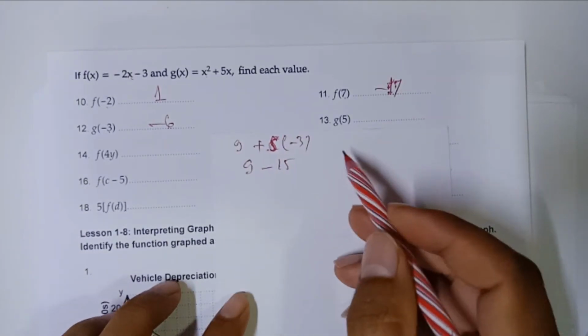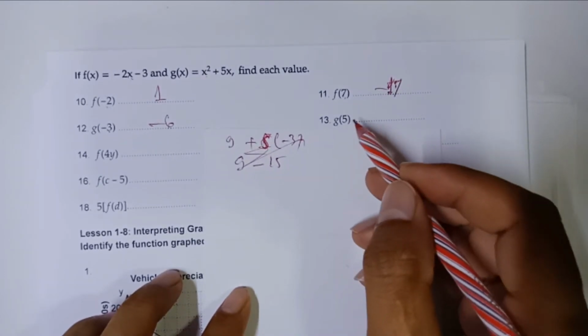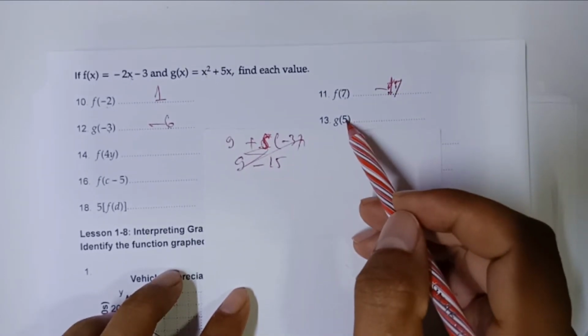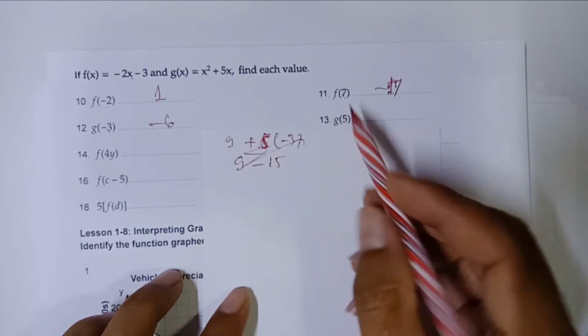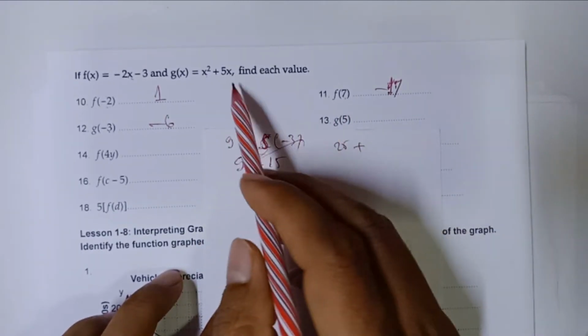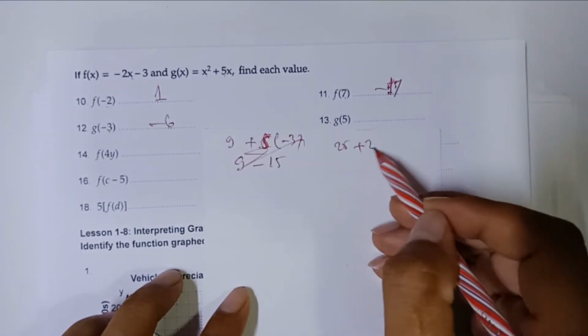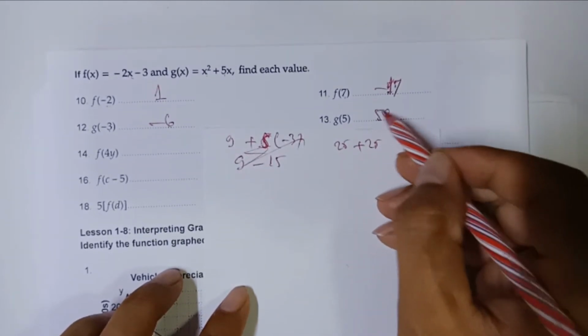Now number 13, g of 5. So right now x becomes 5. So we have 5 squared is 25 plus 5 times 5 is 25. That will give you 50.